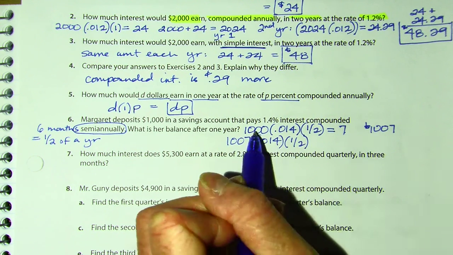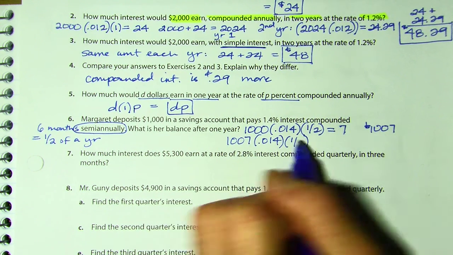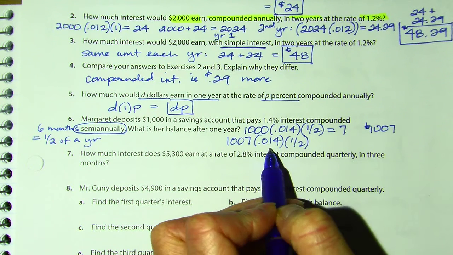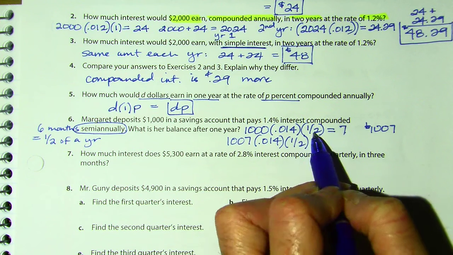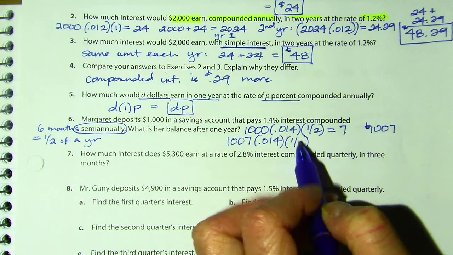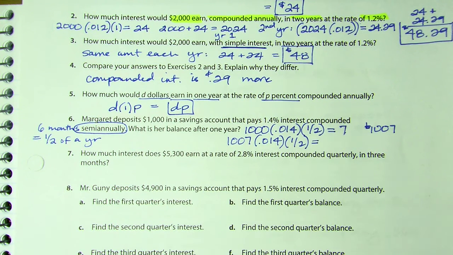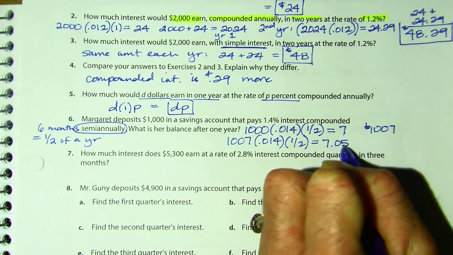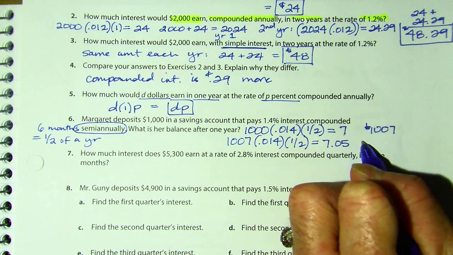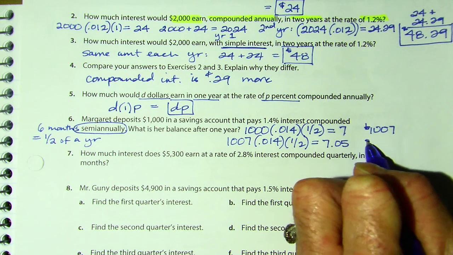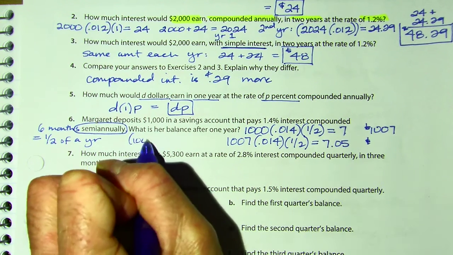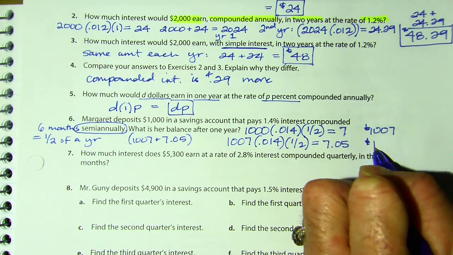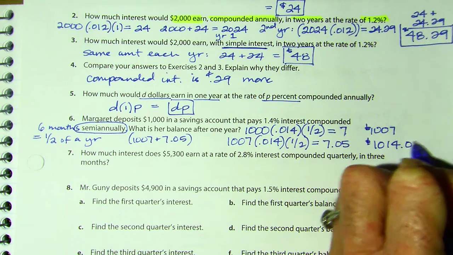So this is the first 6 months. For the second 6 months, I take my new total, $1,000 plus the interest, times the rate, times the second 6 months. So think of this as January to June. This is July to September. And I'm going to multiply this out, and I get $7.05. So now I have $1,007 plus $7.05, a total of $1,014.05.